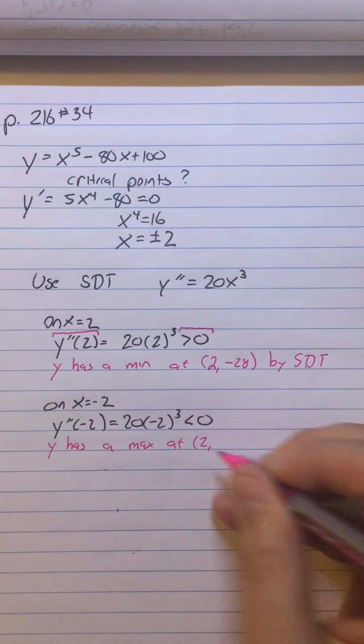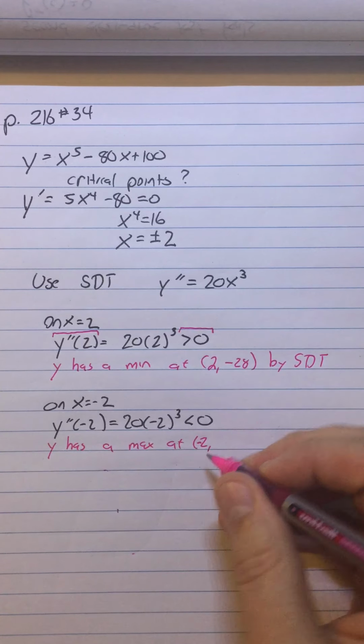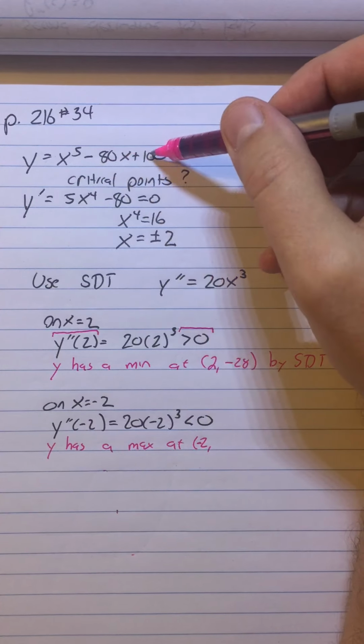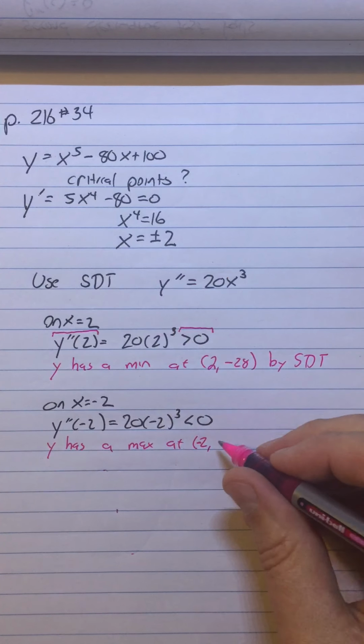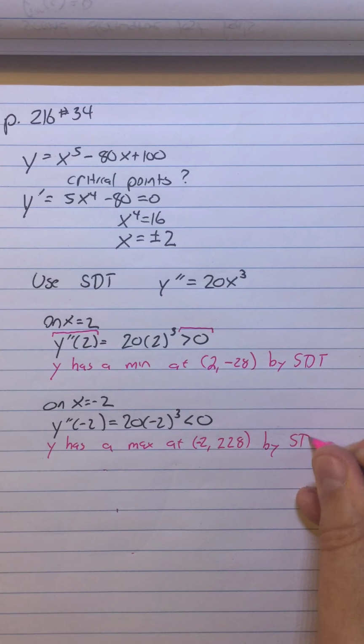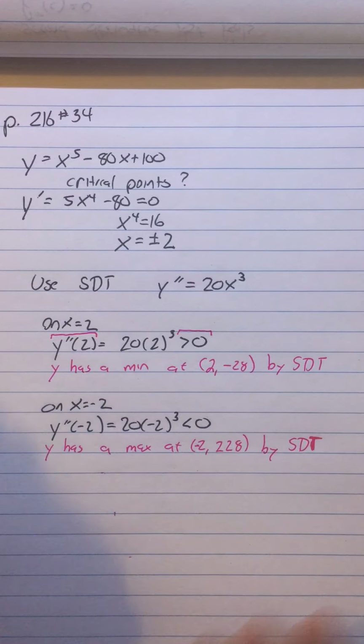at 2 comma, let's see if this is negative 2. Plug negative 2 in up here. I have negative 32 plus 160 plus 100. So 260 minus 32 is 228. All right, you don't need a calculator for that, but you can. By second derivative test, this could be a calculator inactive question. No reason, but you would need a calculator for this. Okay, and that concludes this question.